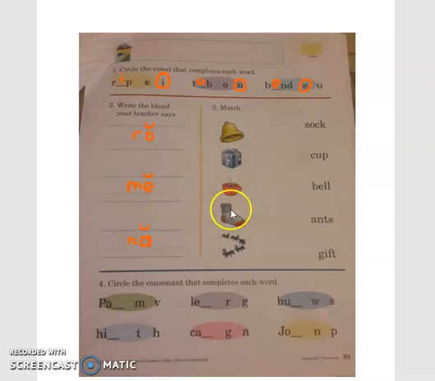Nah. Now you're going to come over here and I need you to read all of these words and then match it to the picture. As you go, look for special sounds like CK or any twins you might see. So if I read this word, I'm saying sock. So I'm going to draw the line to match the picture sock.